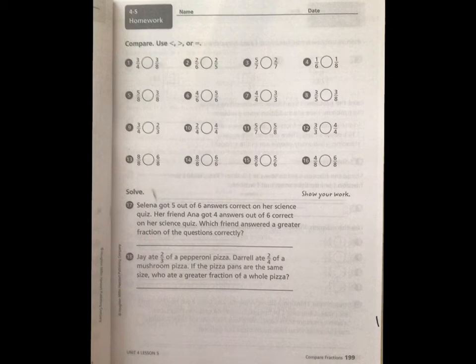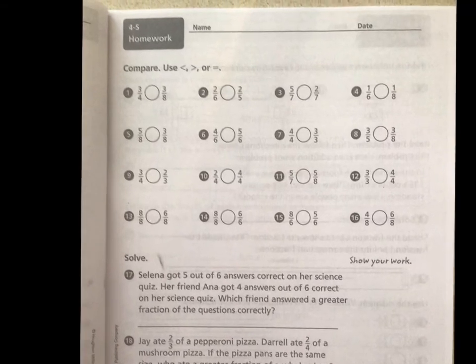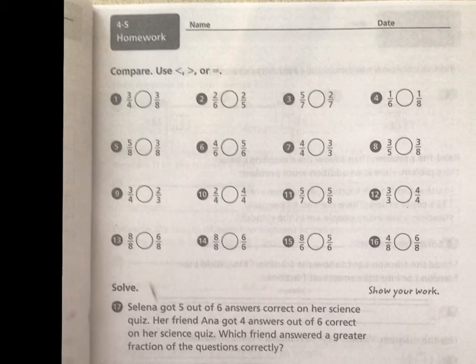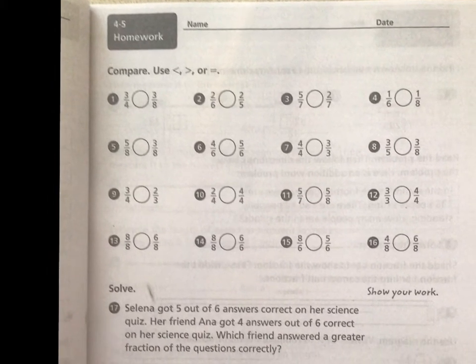Hey, third graders. Today we're going to be comparing fractions again with our greater than, less than, or equal sign, but something is different. I'm going to zoom in a little bit here. Every other time that we've done this, the number on the bottom has been the same, okay? Which made it easy then, because we could just look at the top number and tell which one was bigger. But we can't do that anymore because our bottom numbers are different. Not on all of them, but on some of them.